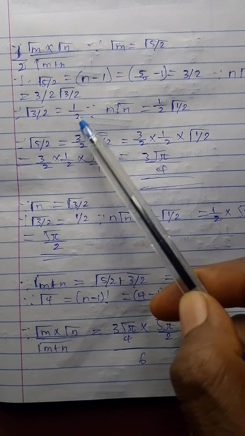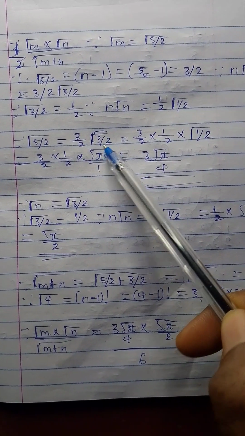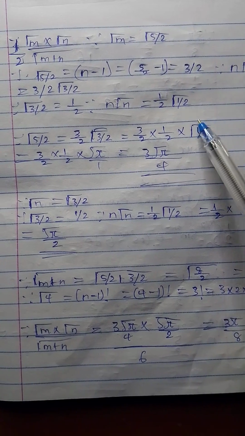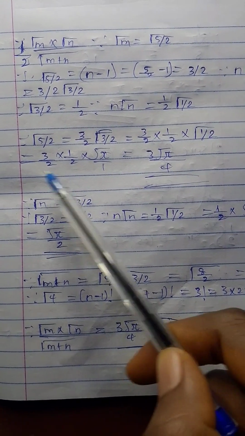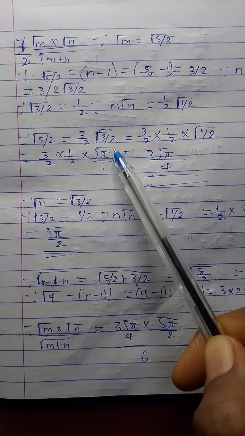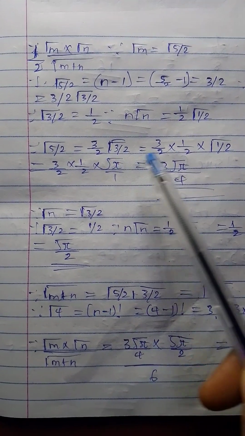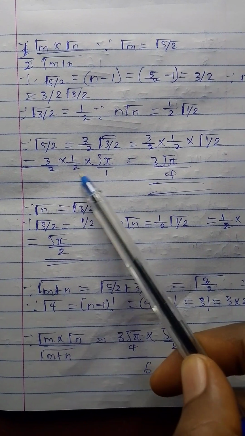Gamma 3 over 2 is half gamma half. So that is 3 over 2 times half times gamma half, which is 3 over 2 times 1 over 2 times square root of pi, since gamma half is square root of pi. That is 3 times 1 times square root of pi, over 2 times 2, which is 4. So it's 3 square root of pi over 4.